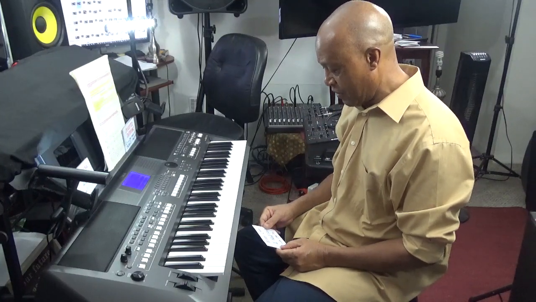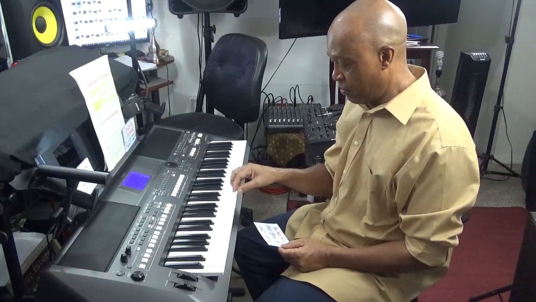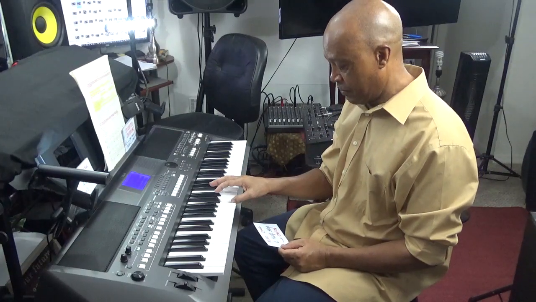Now we're going to start with the smallest interval that we can play. We start with C. On your keyboard, you find middle C, and then you play a half step up. You raise middle C up one half step.